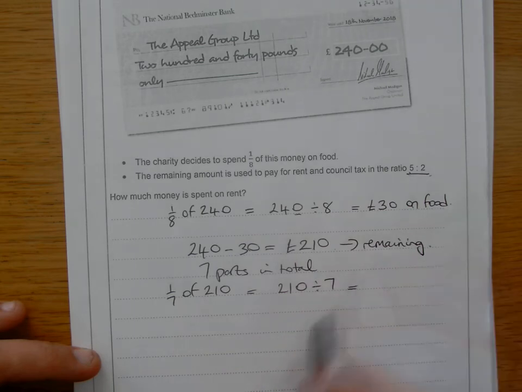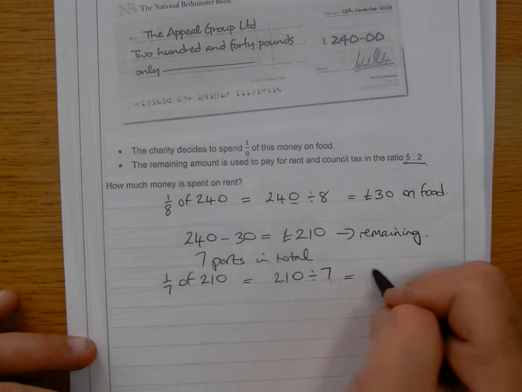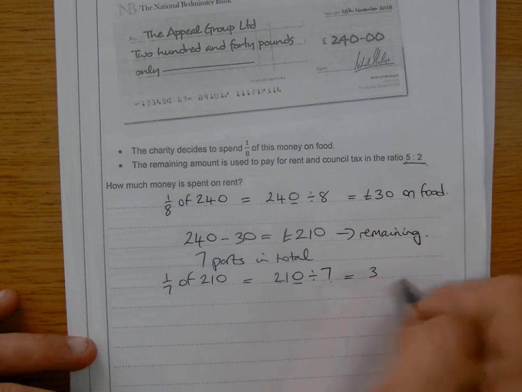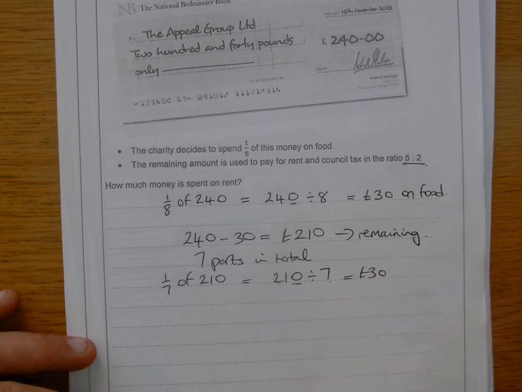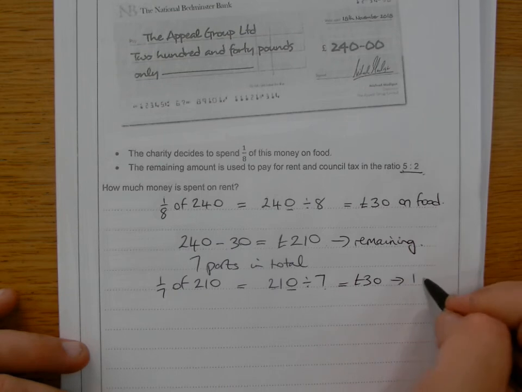And just like we did before, 210 divided by 7, well, we can focus on the 21 divided by 7, and 21 divided by 7 is 3. But of course, don't forget that 0, so we get £30, okay? And that's what 1 part will be worth, okay? So 1 part or 1 share.